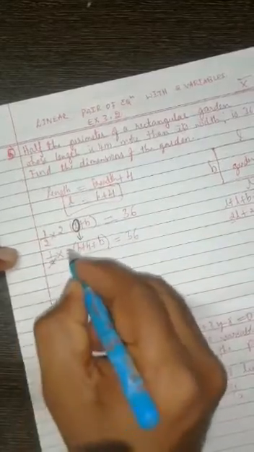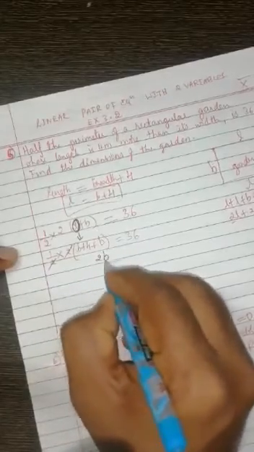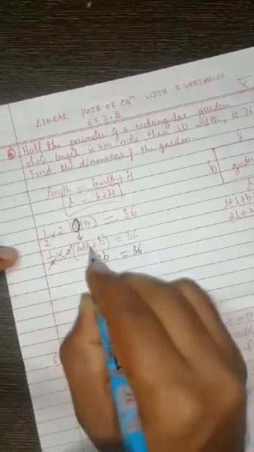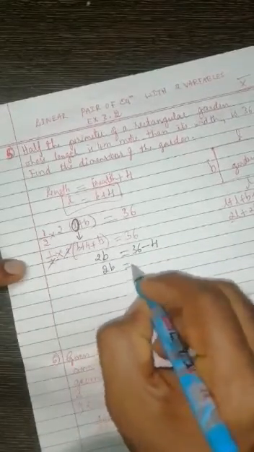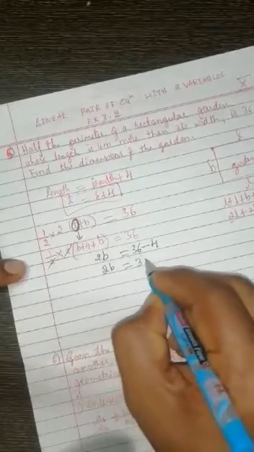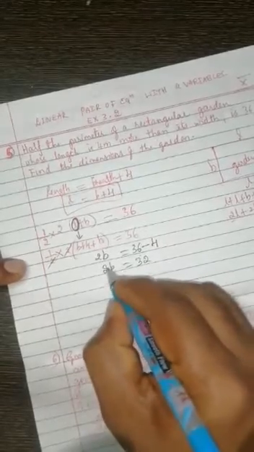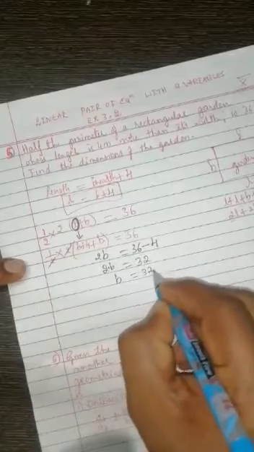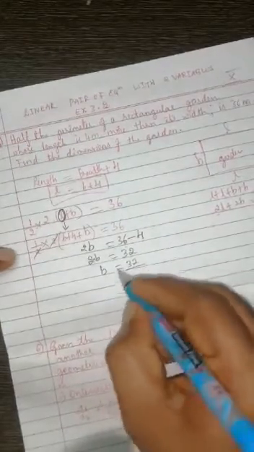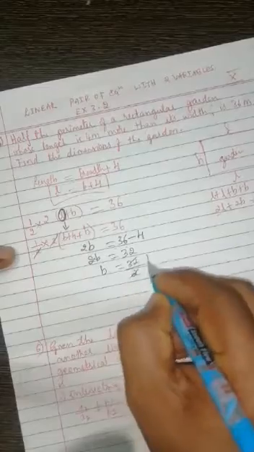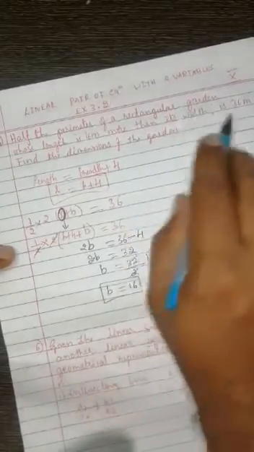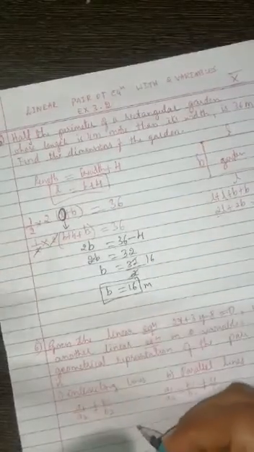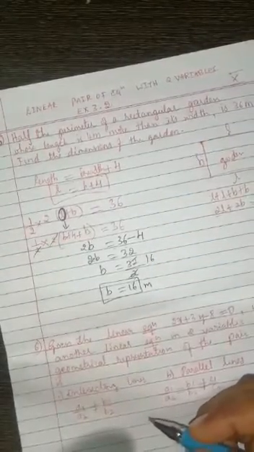Now the half into 2, the 2 and 2 get cancelled. B plus B, that is 2B. The plus 4, when it moves to the other side, becomes minus 4. 2B is equal to 36 minus 4, which is 32. 2 into B, when it crosses the equal mark, changes into divided by 2, so 2 sixteens are 32. B is equal to 16 meter. The unit is meter. Breadth is equal to 16 meter.